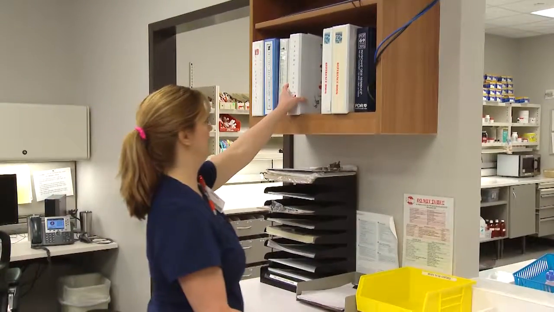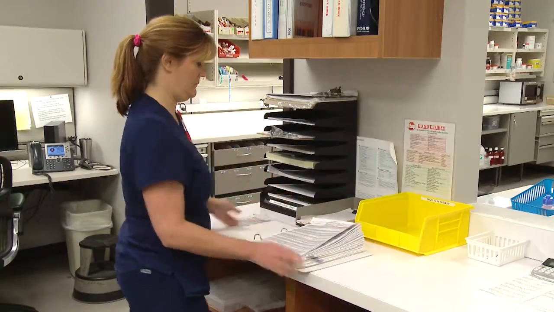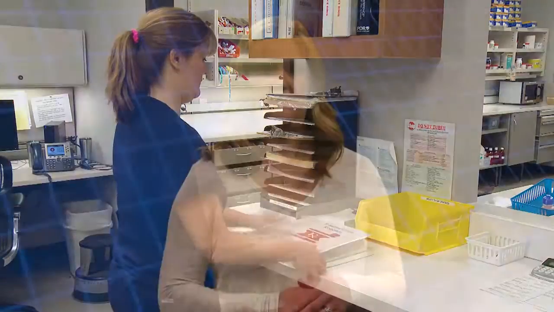Once the documentation is complete on the pharmacy code charge sheet, this form should be properly filed in the pharmacy department. This concludes the introduction module. You may review it at any time.